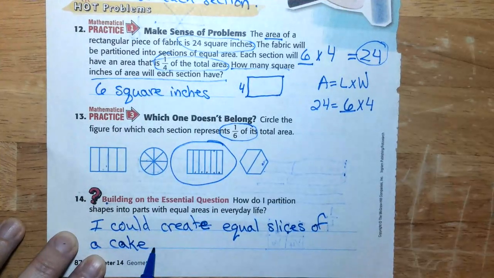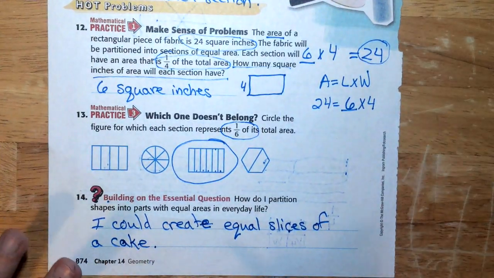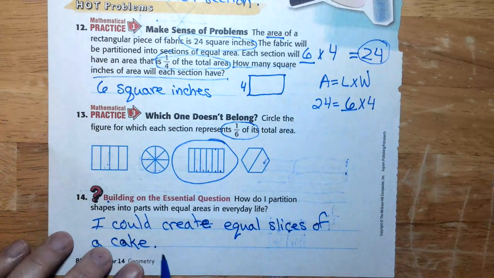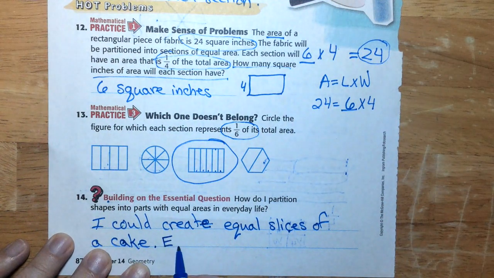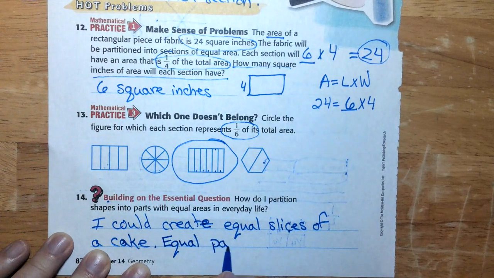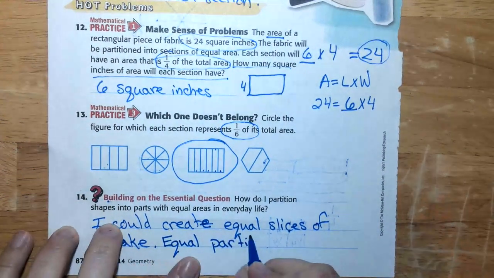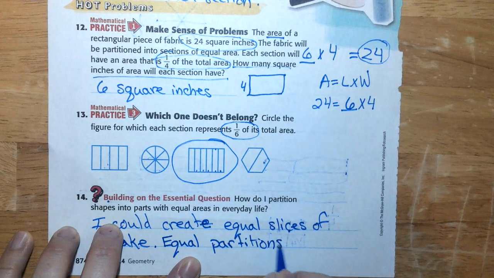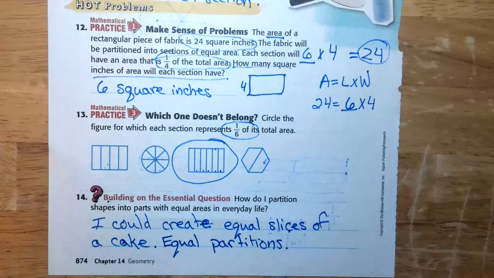You could do it with a pie. You could do it with many things as long as you're talking about equal portions or partitions. Excellent. Well, have fun exploring shapes.